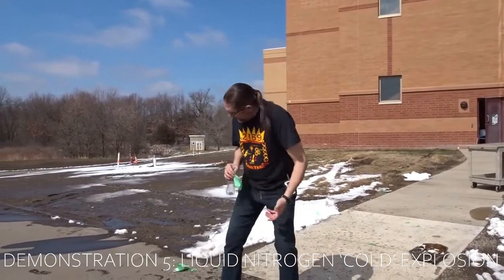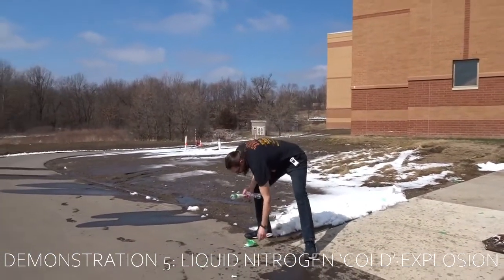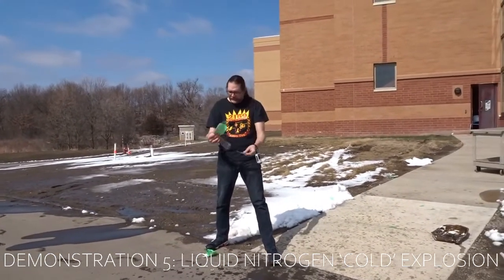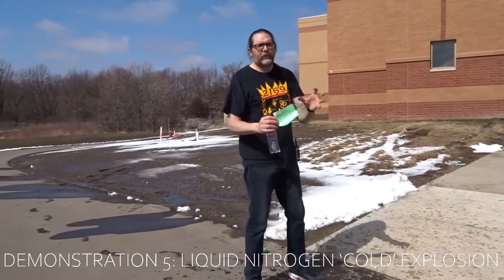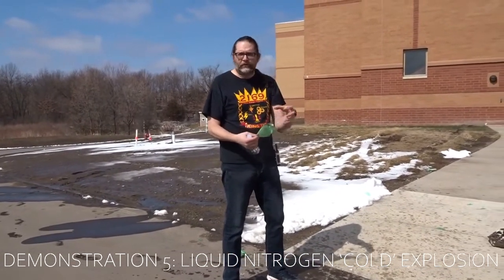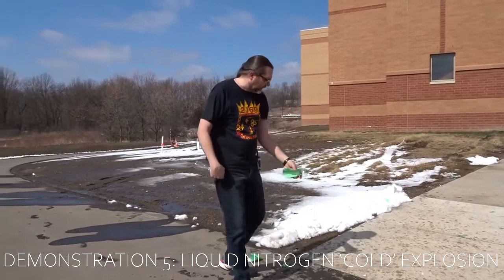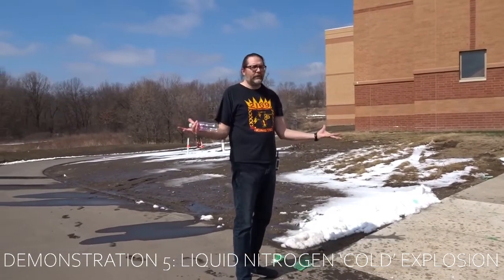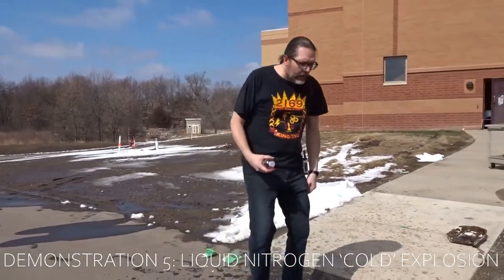Okay, so we have little shrapnel everywhere. Little pieces of that bottle are just everywhere here. But it's interesting again, everything was still cold. The liquid nitrogen is evaporating, but it's still super, super cold. So all these pieces of shrapnel are covered in frost. Kind of weird.